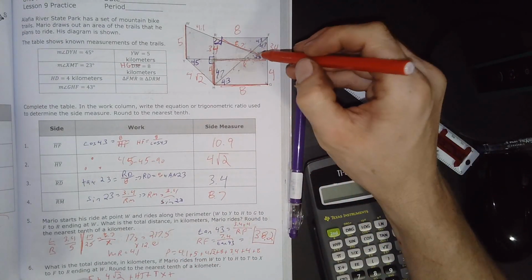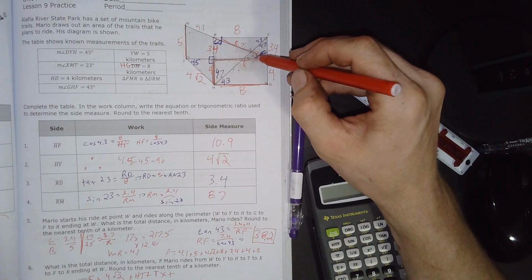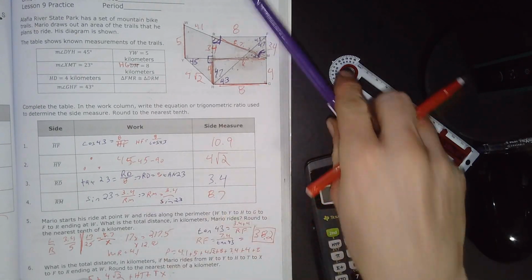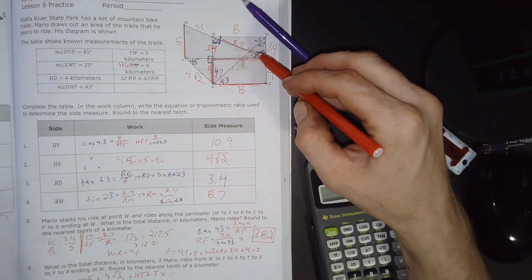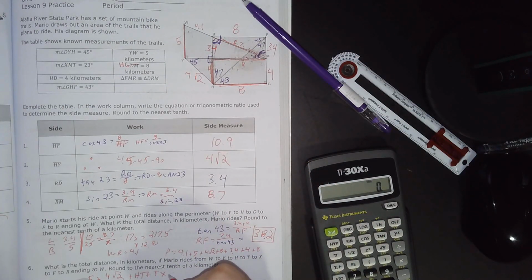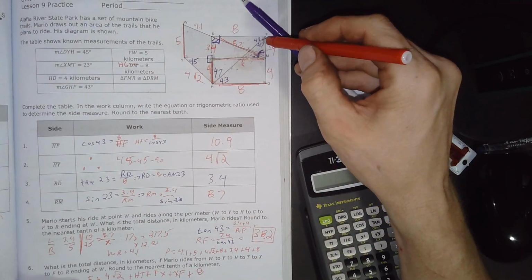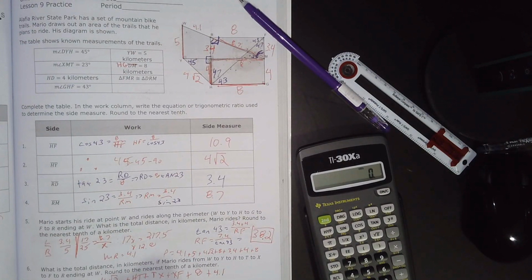Plus F to R plus X to R plus X to F, and then plus F to R. We know that's 8. And then plus R to W, which is 4.1. So we got to figure out H to T.